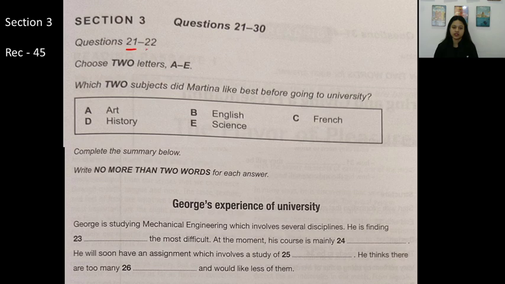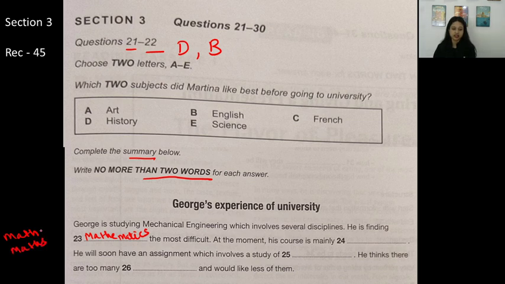Now, for section 3, question number 21 and 22. The answers are D and B in any order. B can be for 21, D can be for 21, and similarly, you can just change the order here, it doesn't matter. Now, summary completion, no more than 2 words. Okay. So, for answer number 23, you can write mathematics, or you can write math, or you can even write maths. So math, maths, mathematics. Three possible answers.